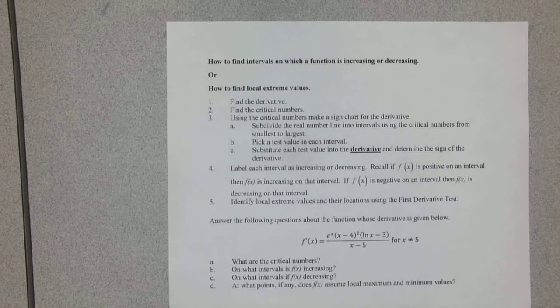A, subdivide the real number line into intervals using the critical numbers from smallest to largest. B, pick a test value in each interval. C, substitute each test value into the derivative and determine the sign of the derivative. And we'll go through that slowly. 4, label each interval of increasing or decreasing. Recall if f prime of x is positive on an interval, f of x is increasing on that interval. If f prime of x is negative on the interval, then f of x is decreasing on that interval. 5, identify the local extreme values and their locations using the first derivative test.